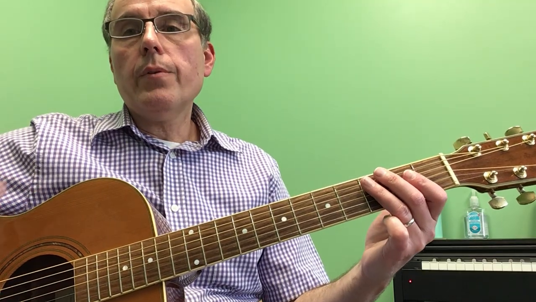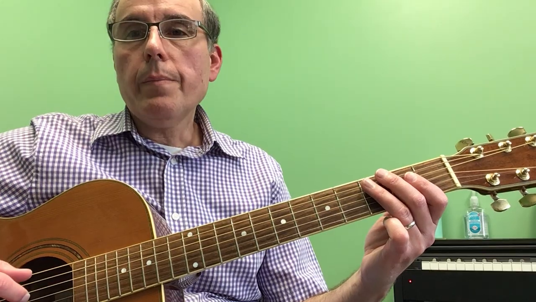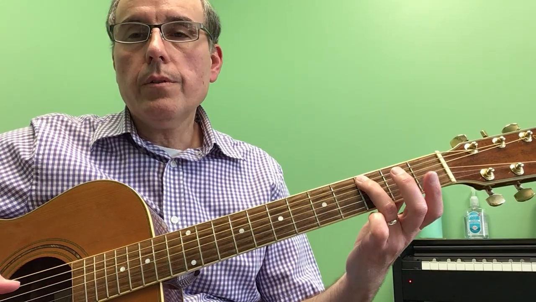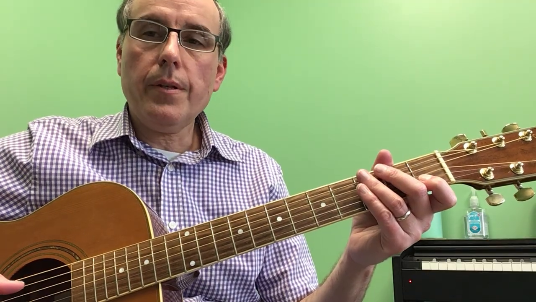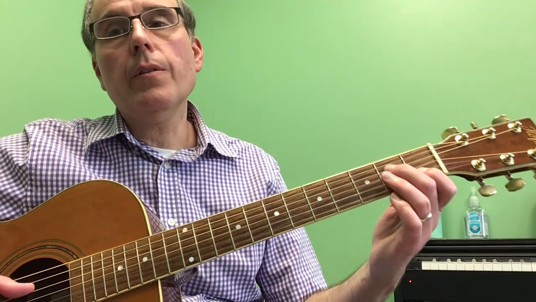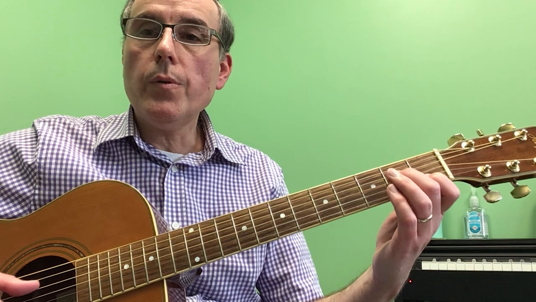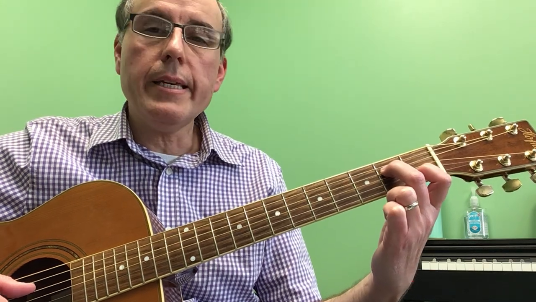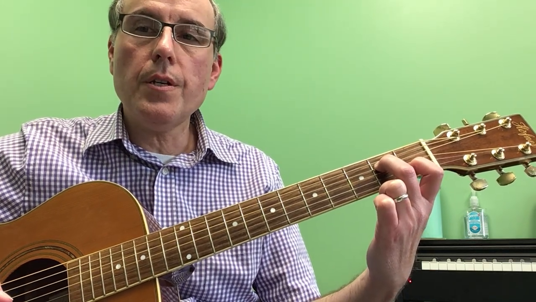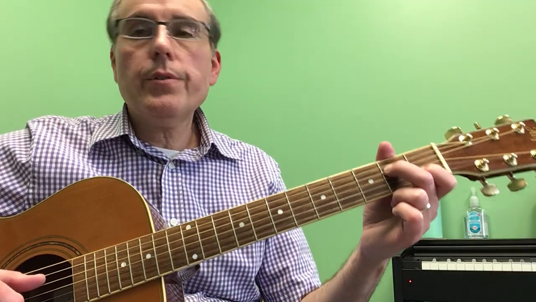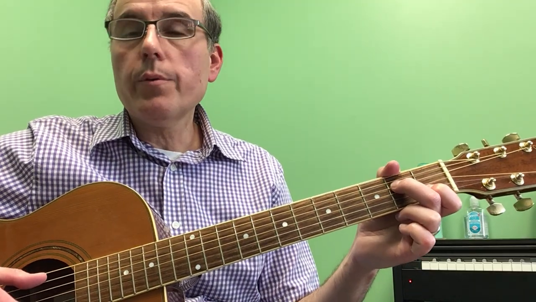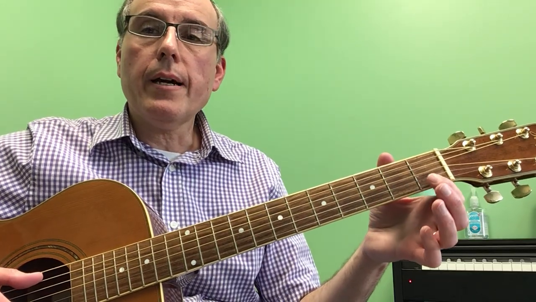So the idea with an inversion is we take the lowest note and move it up an octave. This C, in other words, that's on the 3rd fret of the 5th string, moves to the 1st fret of the 2nd string. Doing that now puts E on the bottom of the chord, meaning it's the lowest note. In that case, you have a chord that sounds like E, open G, C on top. That's called the first inversion, because that's the first way you can invert the chord, by taking the root and moving it up an octave.